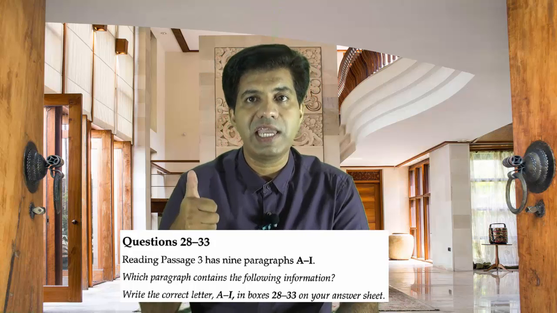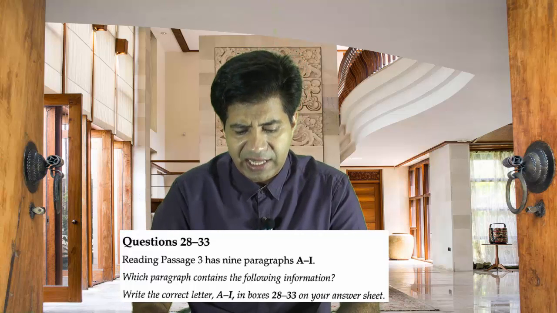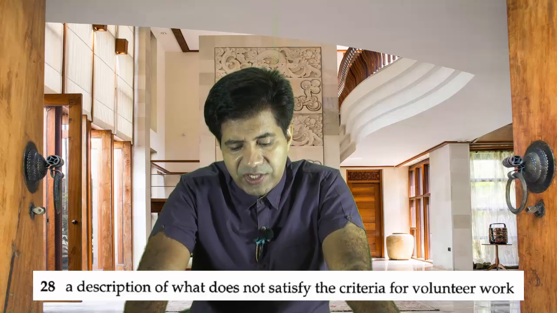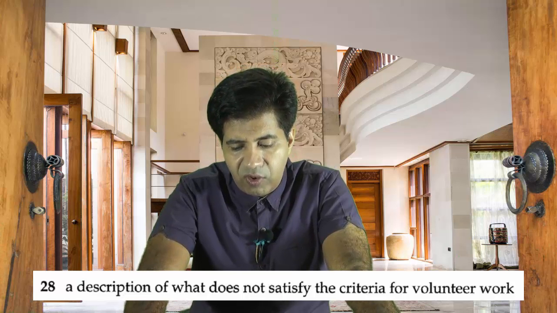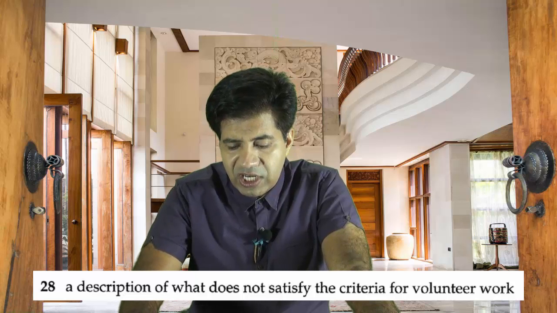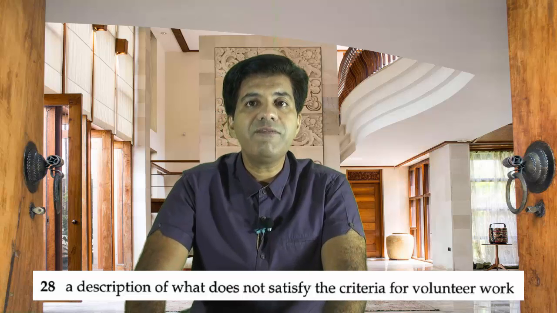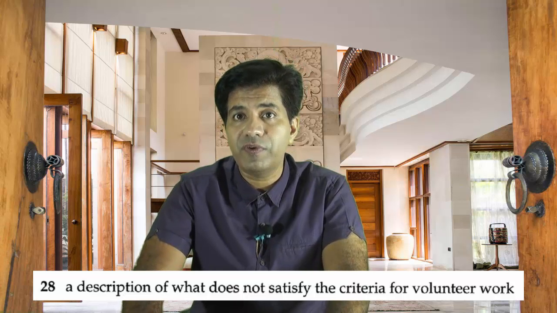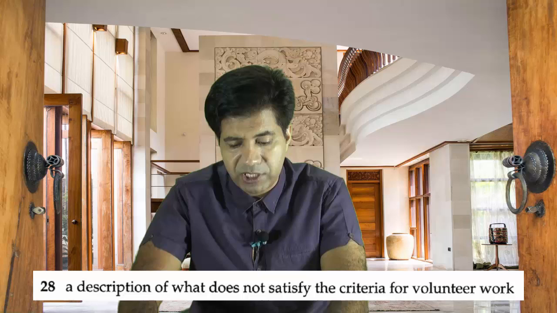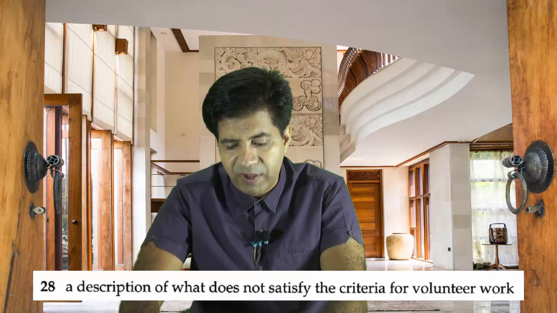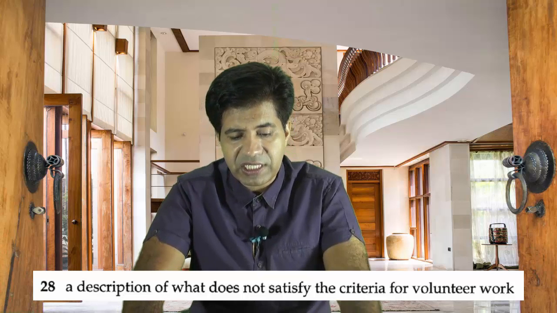Paragraphs will be labeled A, B, C, D, E, F, G like that, and you have to read the statements. I'll tell you how to read the statements and how to do that. Let's just take a start. Look at question number 28 please. Question 28 says: a description of what does not satisfy the criteria for volunteer work. In which paragraph do they give a description? The clue word is description, so underline it.